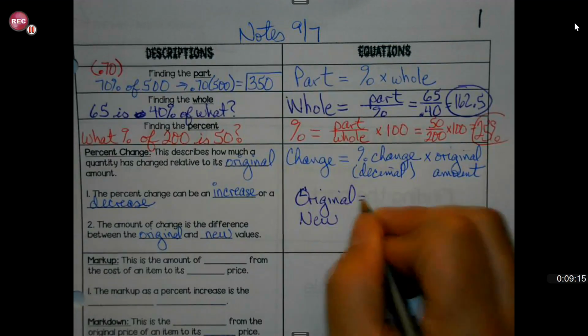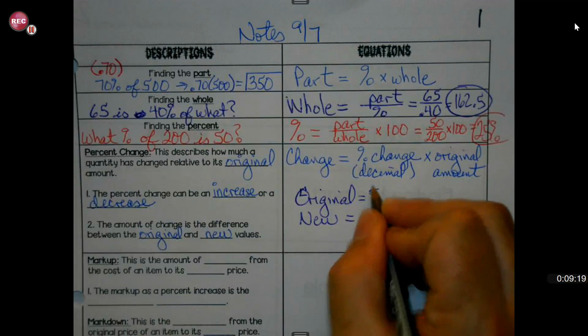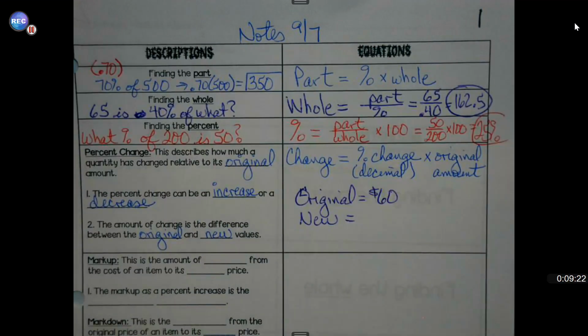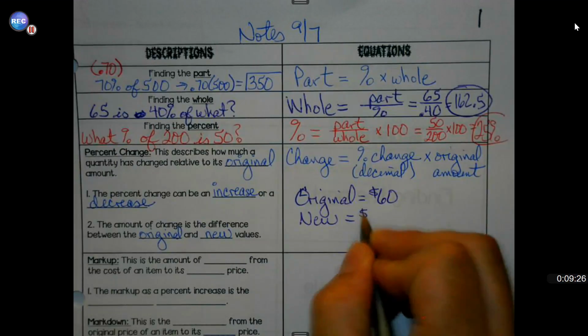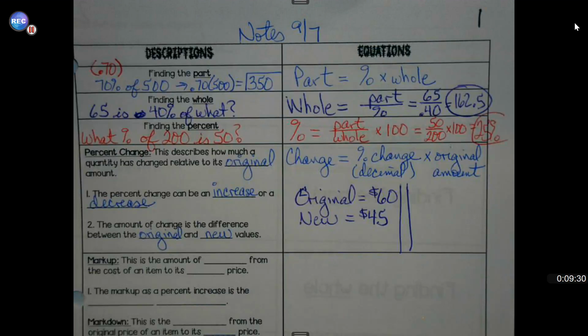Okay, so let's say something originally was $60. Now the new price is $45.